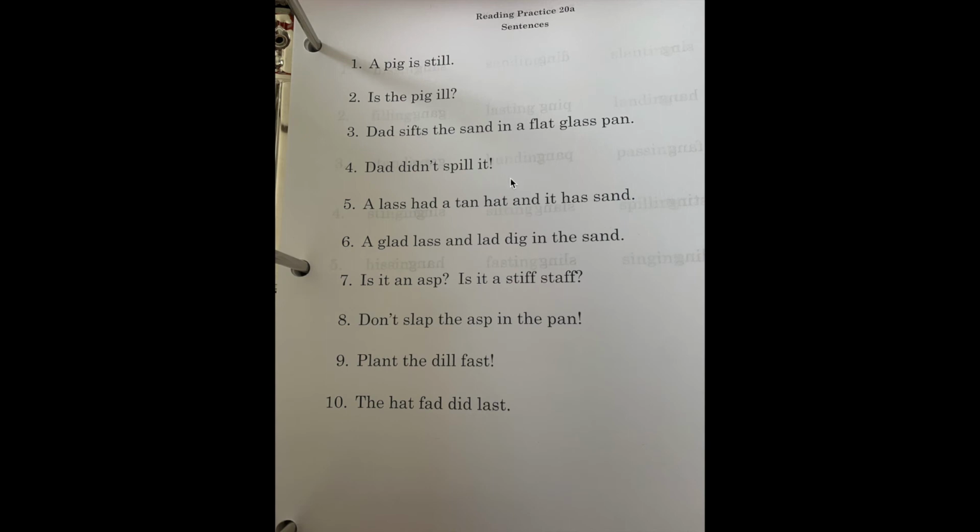If we have an exclamation mark, then that means that we have to read it in a different way. So let's look at this sentence. I want you to try it. How do you think we should read sentence 4? Give it a try. So I hope you didn't say, Dad didn't spill it, because that's boring. We want some excitement. That's why we have this exclamation mark right here. So this would be, Dad didn't spill it! Like, I'm excited. I'm trying to tell you, Dad didn't spill it, which is still different from is the pig ill and a pig is still.